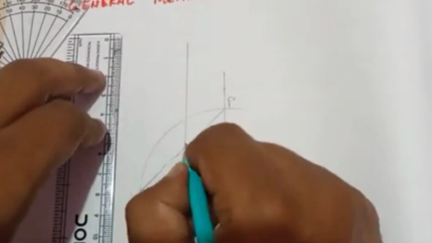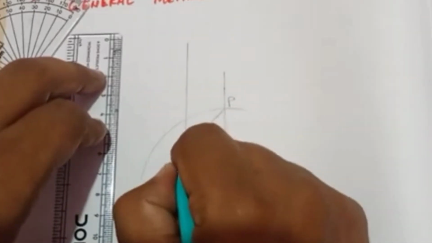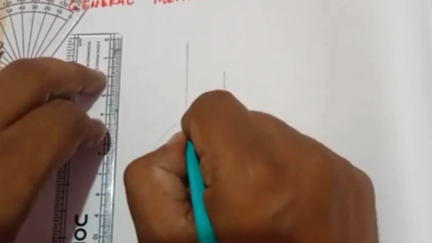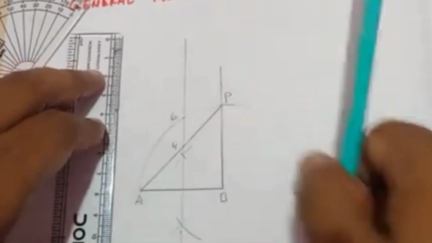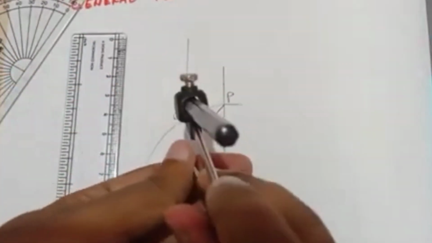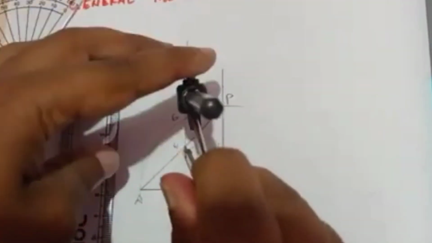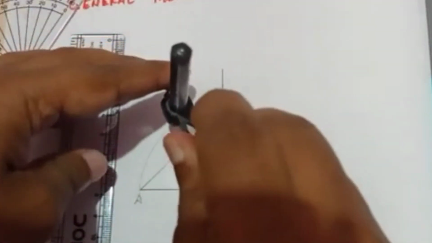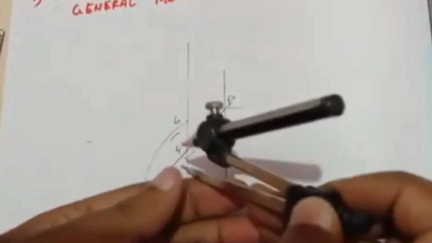Now assume this point as point number 4 and this point as point number 6. Now we need to bisect this line. To get the point number 5, just measure more than the half here, and cut the arcs.